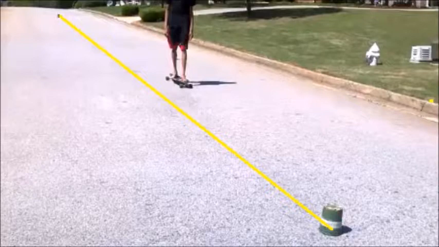This is likely due to an additional positive wind force, which was enough to not only offset any friction, but increase experimental acceleration and velocity slightly beyond the theoretical.